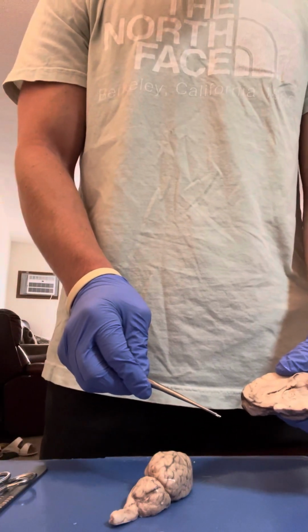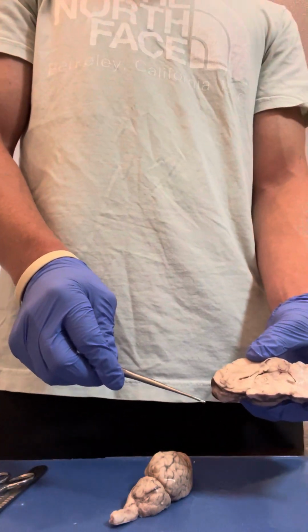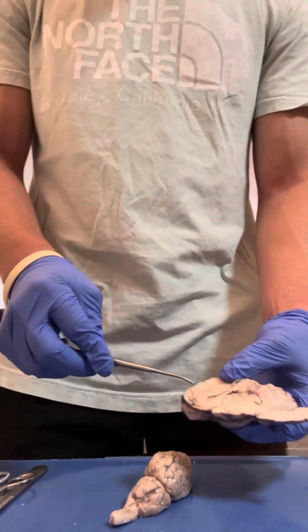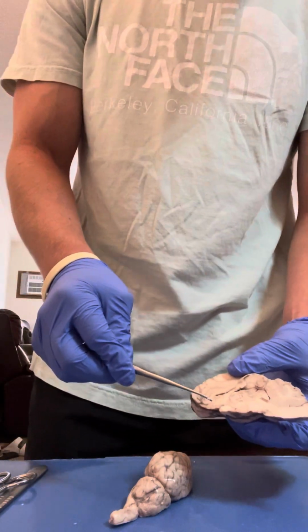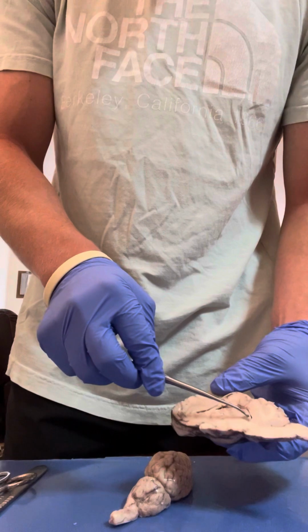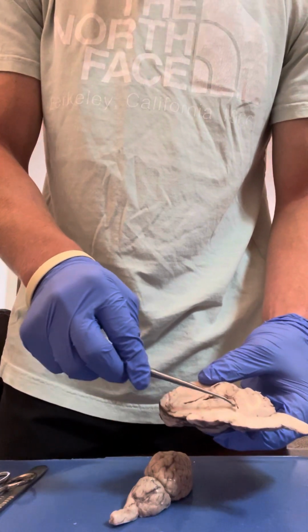Next we have the pineal body, which is important for sleep, and it secretes melatonin, so that'd be near the back, kind of in here.